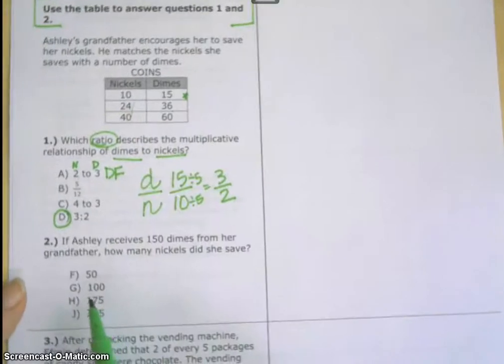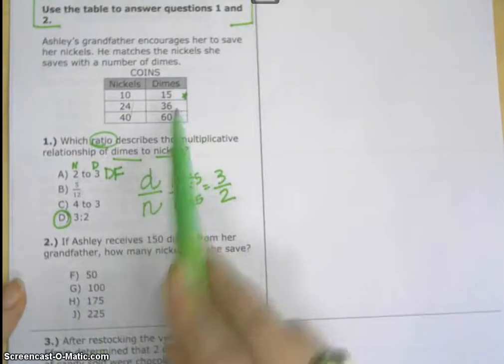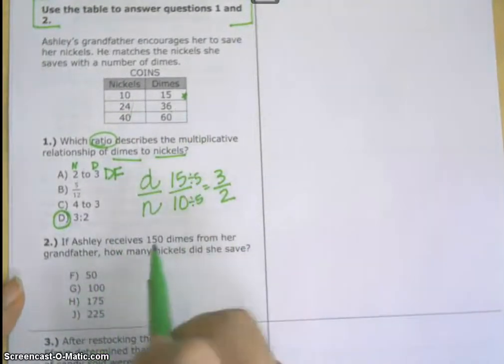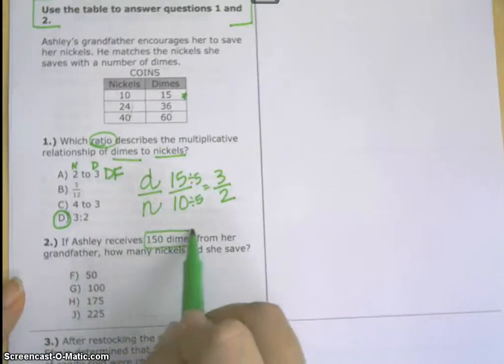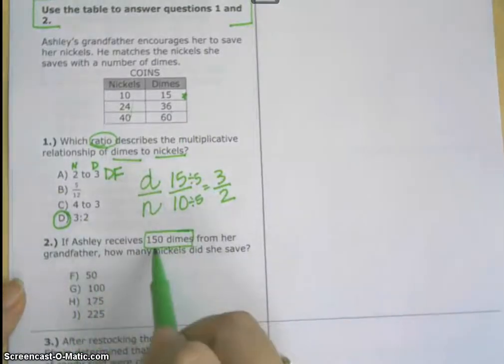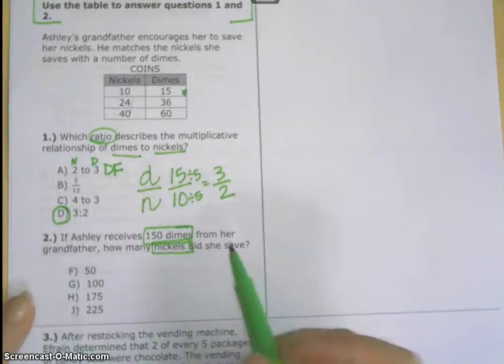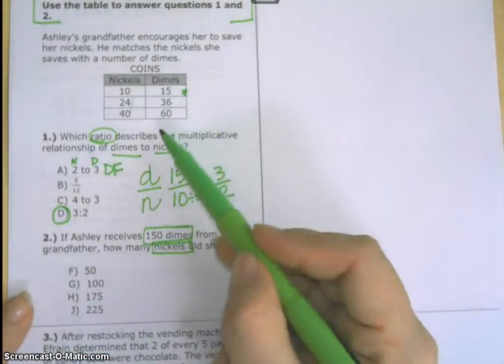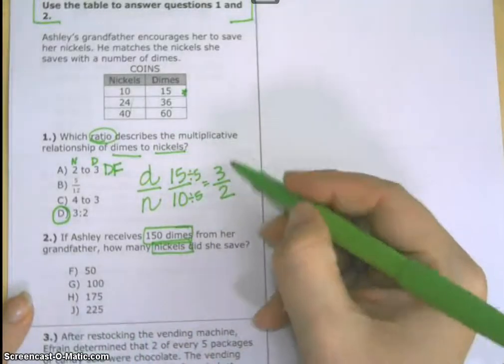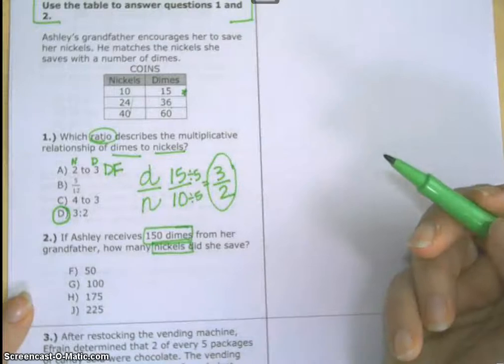On number 2, you're using the same table. If Ashley receives 150 dimes from her grandfather, how many nickels? Okay, so the question is asking about nickels. You have a couple options. You can use any of this from the table. I chose to use the ratio I had in problem number 1.